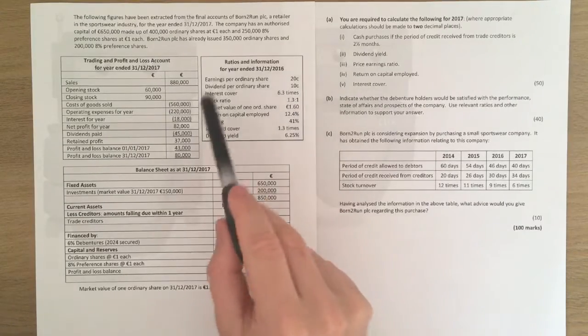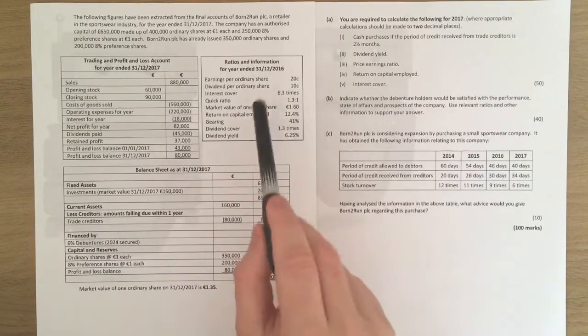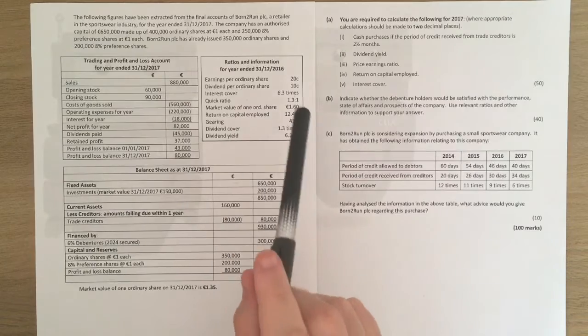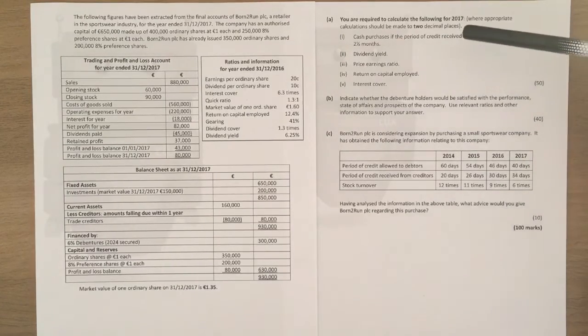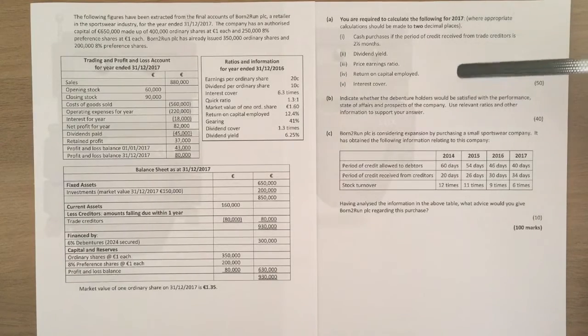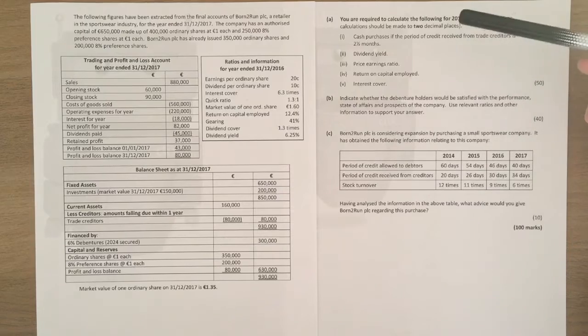So that's going to come in part B. That's going to be my prompt for a lot of the stuff I put in part B. And down here, just the market price of an ordinary share. Occasionally you have to work that out as part of part A, but more often it's given just underneath the balance sheet. So part A of this question is straightforward if you know those ratios, those formulas, really well.